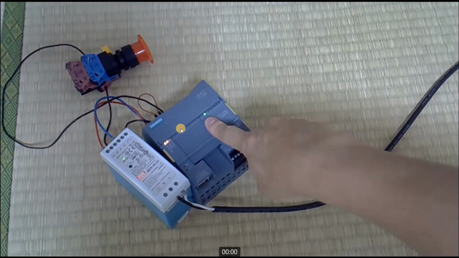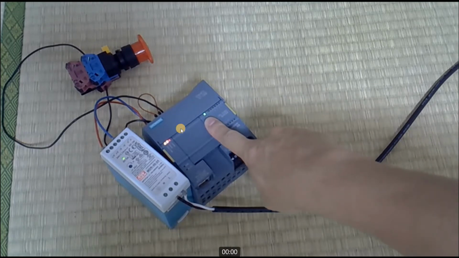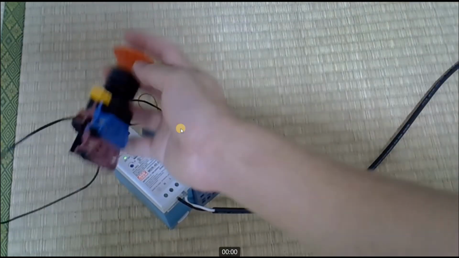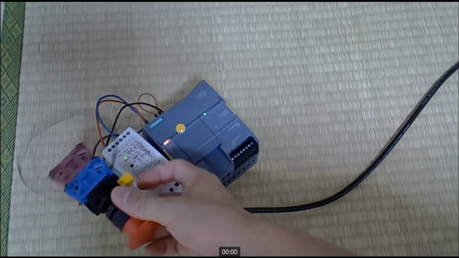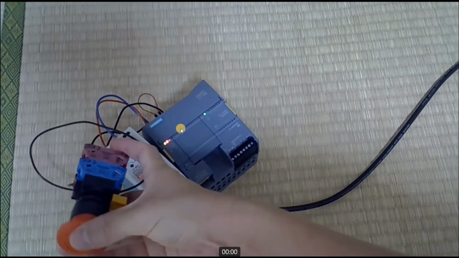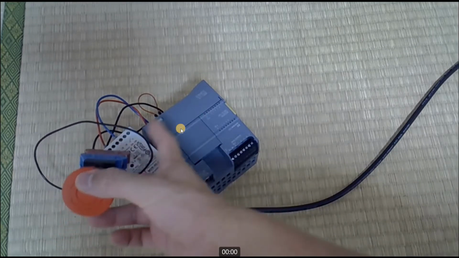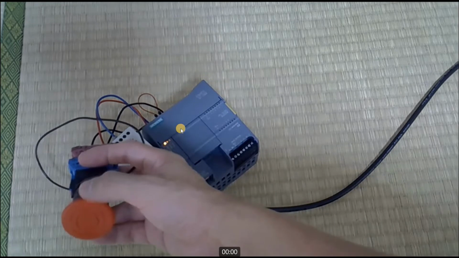It is on. It means the e-stop is not pressed, because I'm using the NC contact here. If I press the e-stop, you see the LED is off. Now the signal is false.